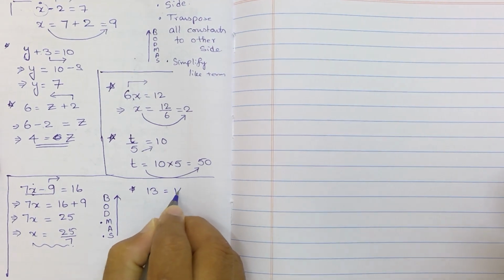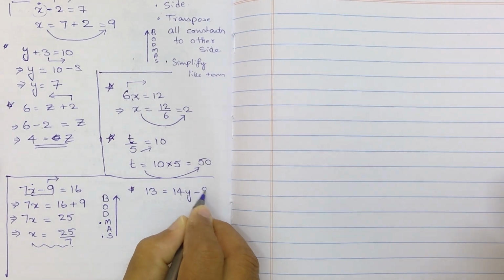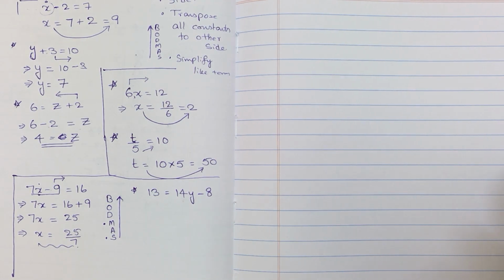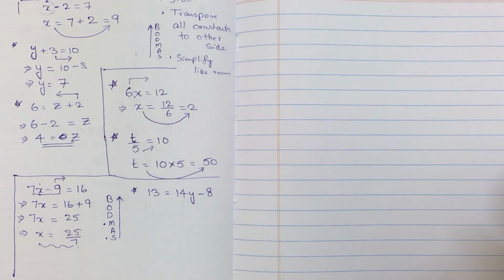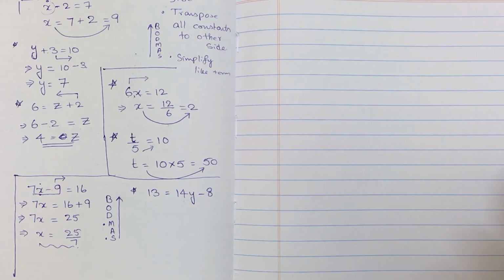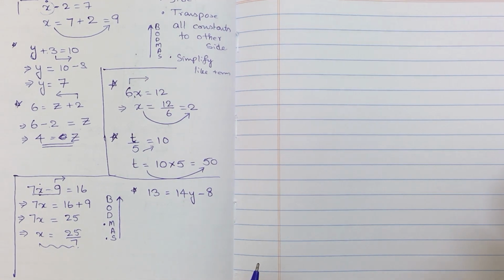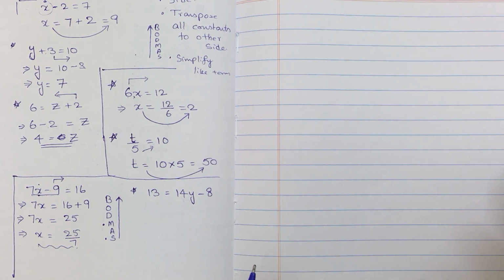Equals 14y minus 8. Students, please copy and try to do it yourself. Mathematics is a subject where you have to practice by yourself. It doesn't matter how many videos you see. The only thing that matters is how much you have practiced. The more you practice, the more you will understand the concept of mathematics.